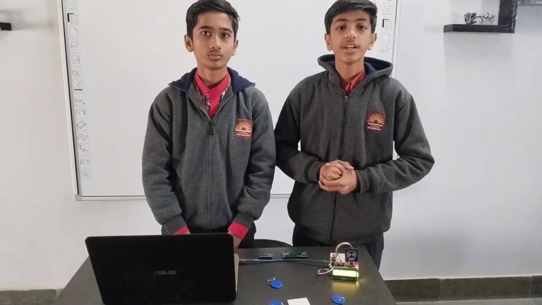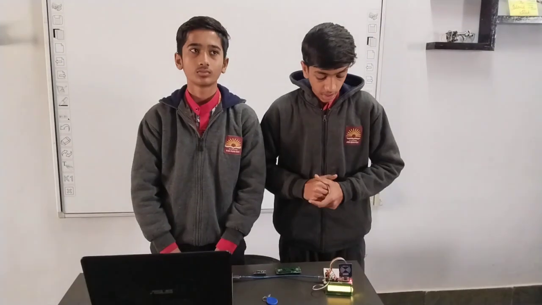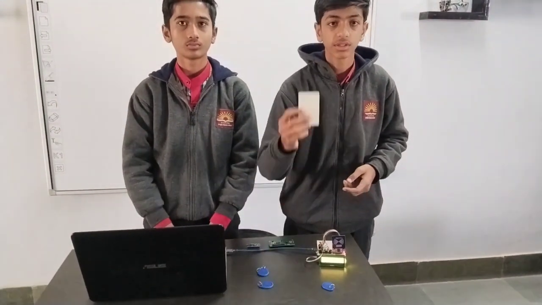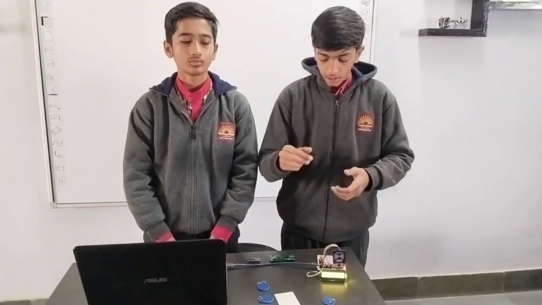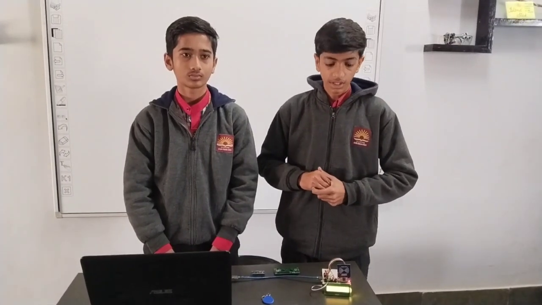RFID is the radio frequency identification module that comprises two things: an RFID reader and RFID tags. Two types of tags are present. The LCD display shows the name of the user and the entry or exit status. The RFID reader reads the UID given to every user, and the RFID tag contains that UID.